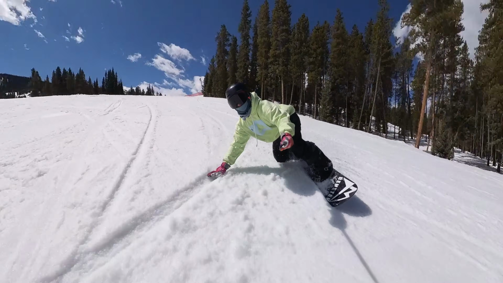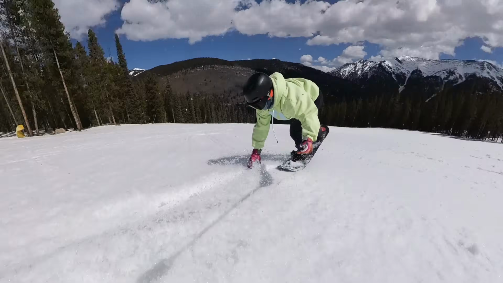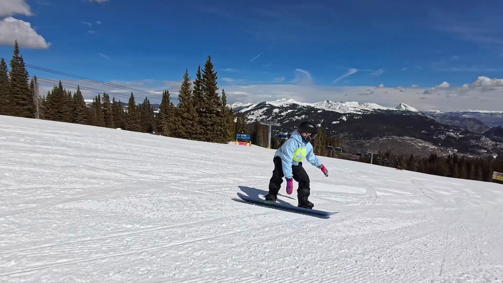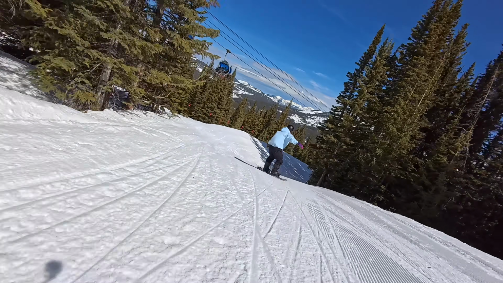So I was able to start off in a carve, then I would lean forward and create a fun 360 nose butter, but then I would end up back in a carve. That's a fun example that you could do once you're able to blend a lot of these movements together.